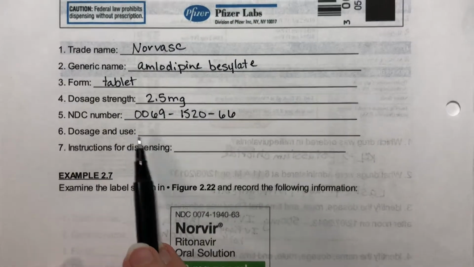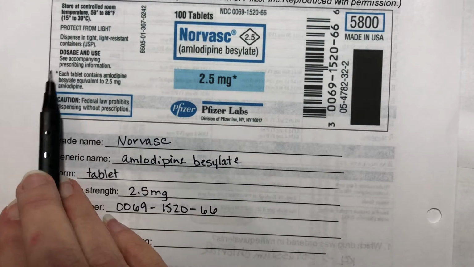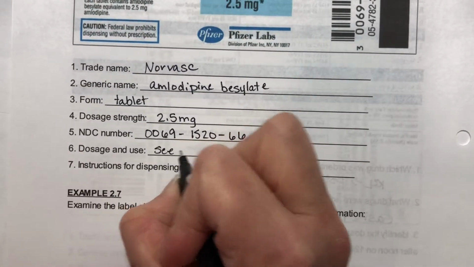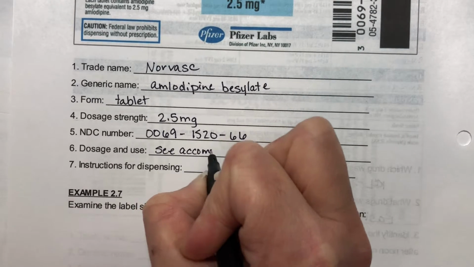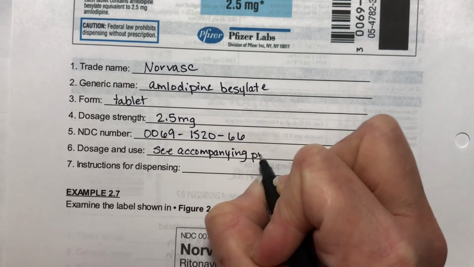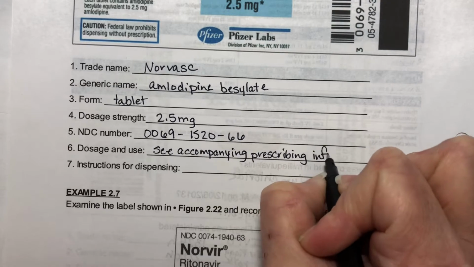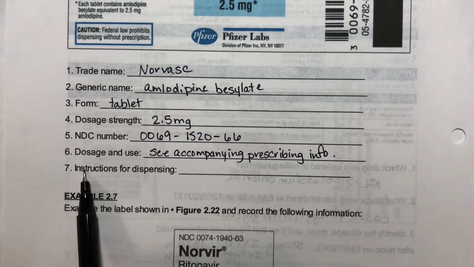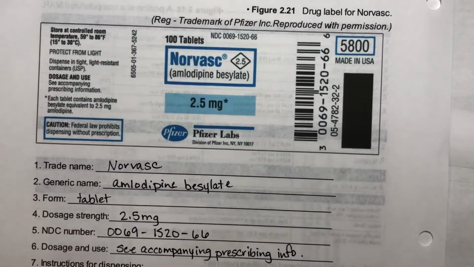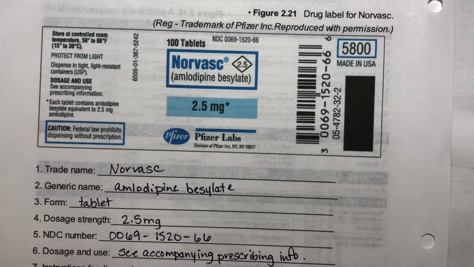Dosage and use. So I start looking at this. It says dosage and use right here, but it says to see accompanying prescribing information. Okay, and then instructions for dispensing. Okay, so we start looking for restrictions. Sometimes they tell you what kind of bottle it has to be, and sometimes they tell you it has to be refrigerated.